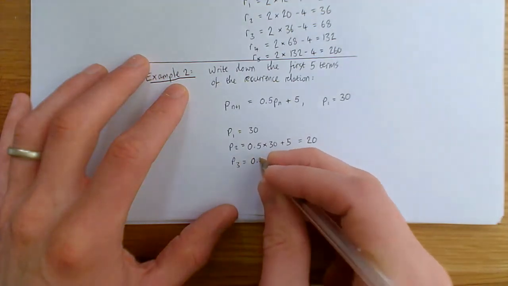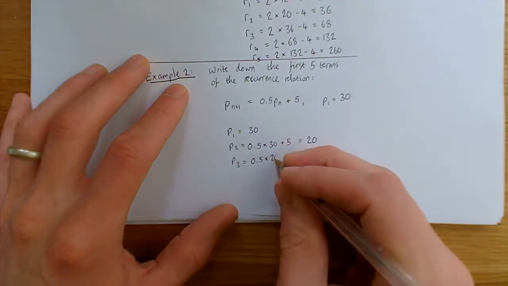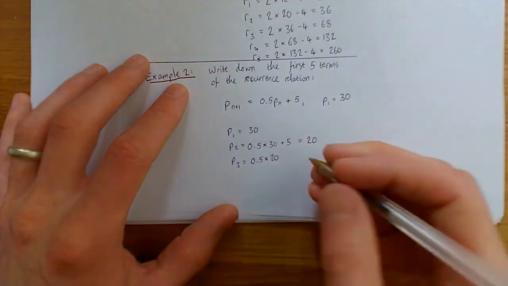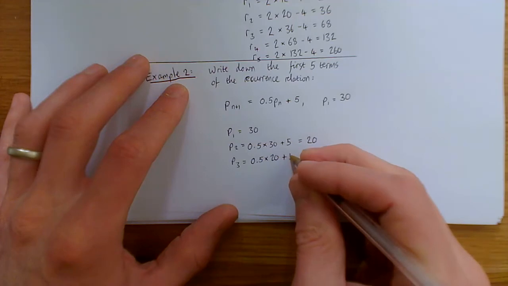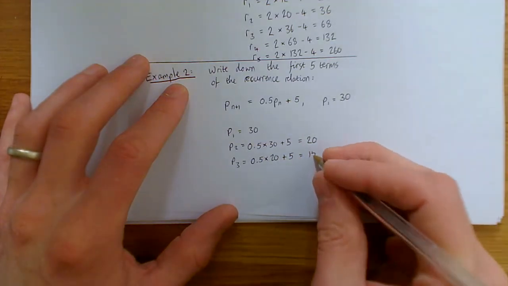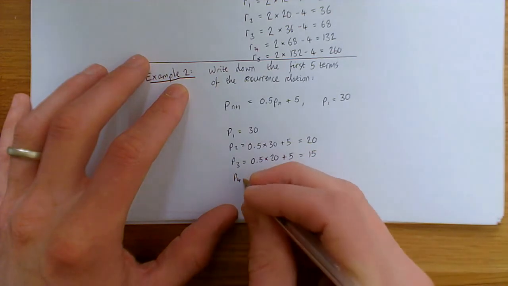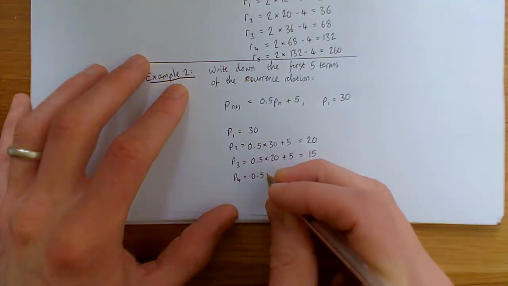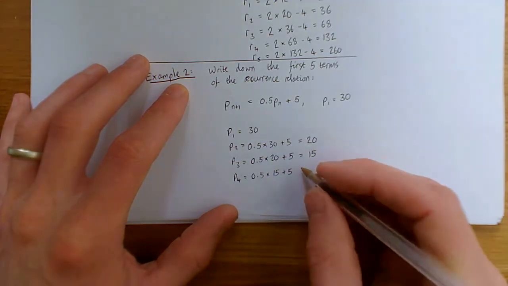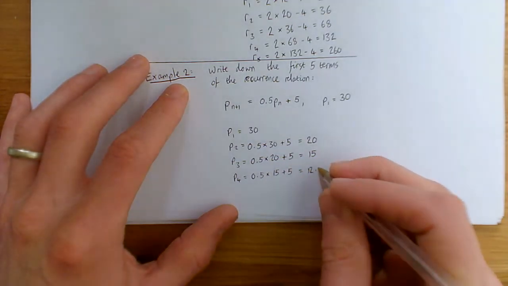P3 is 0.5 times 20, because that's our previous term. So our next term is 0.5 times our previous term, plus 5. So that is 10, plus 5 is 15. P4 is 0.5 times 15, plus 5. Well, that's 7.5 plus 5, which is 12.5.